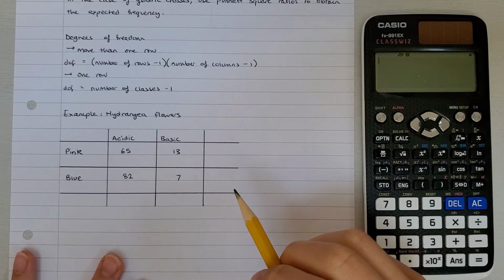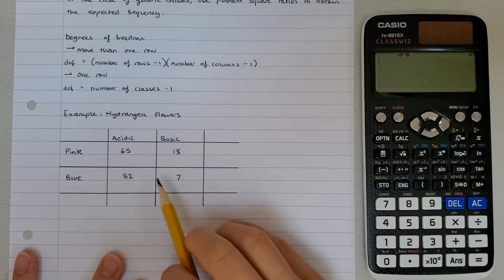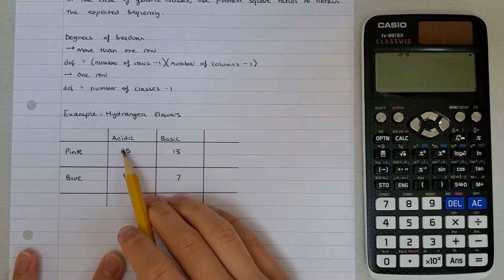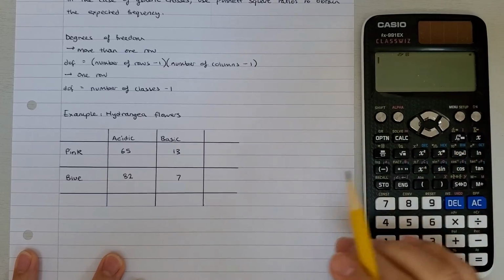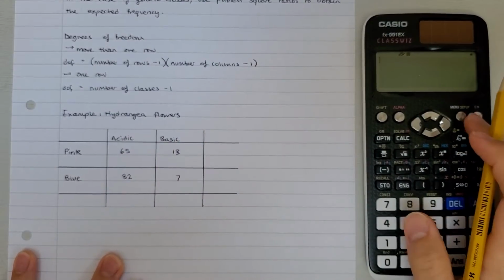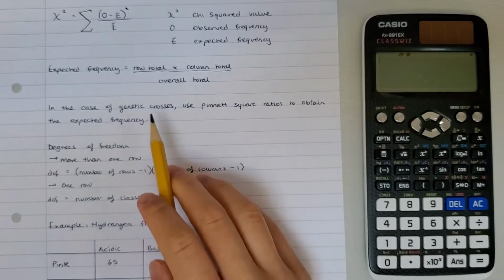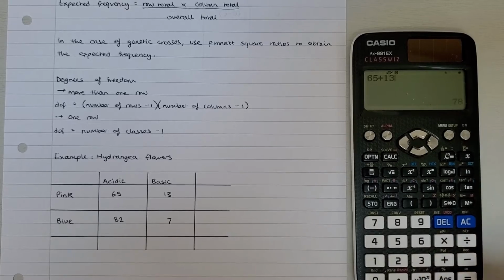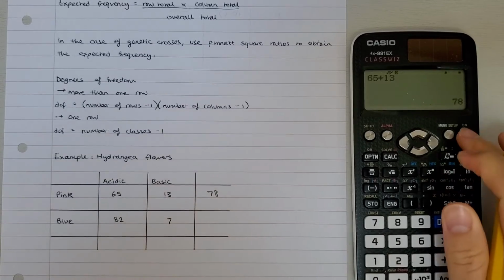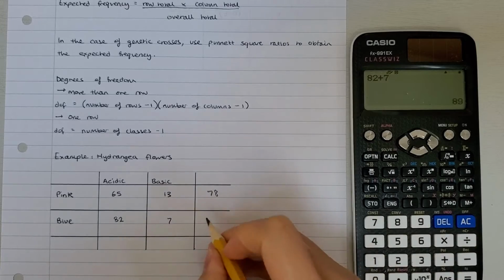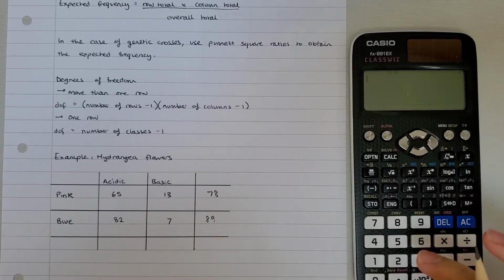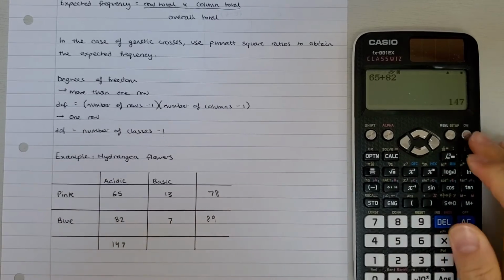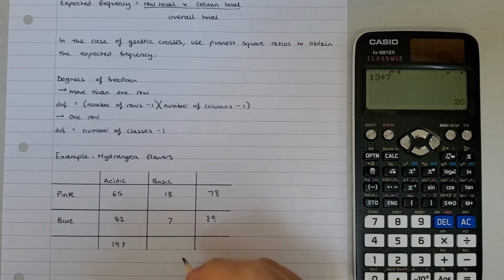To calculate, we have our observed values here, and we're going to calculate the expected values. We need the row totals, column totals and overall total, as mentioned by the equation. So we'll have 65 plus 13 gives you 78, 82 plus 7 is 89, 65 plus 82 is 147, and 13 plus 7 is 20.